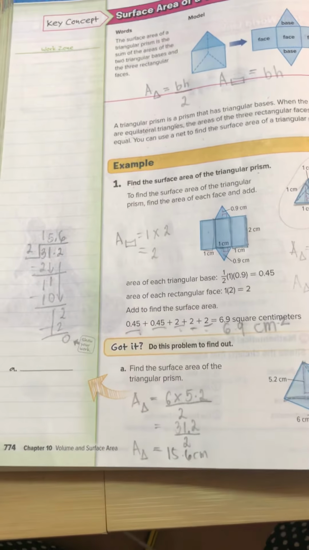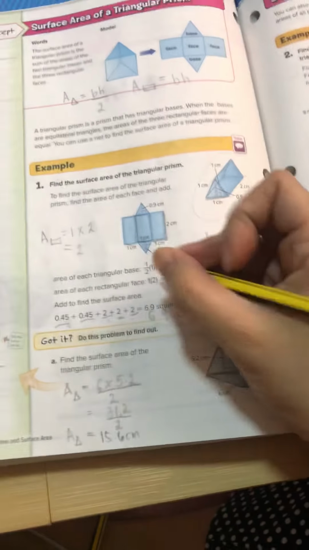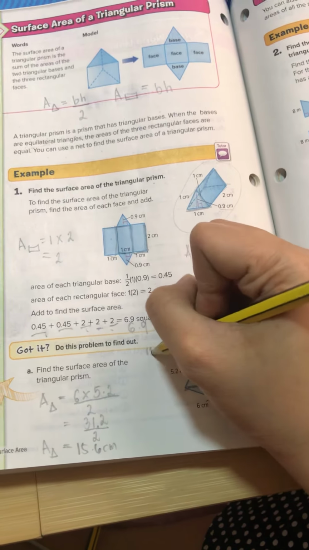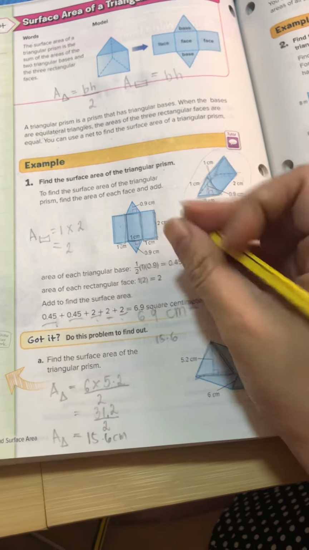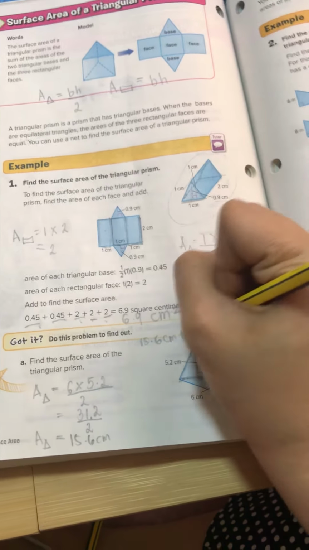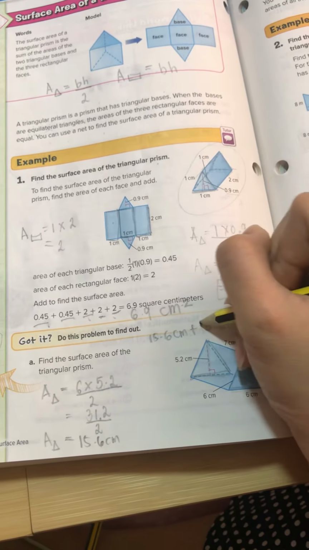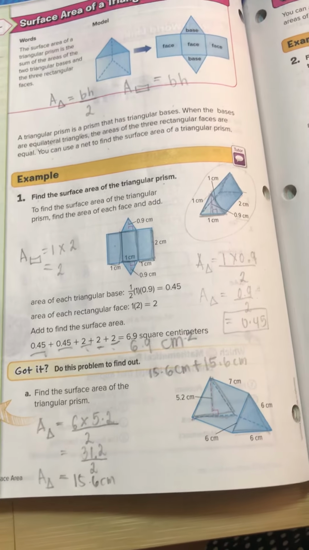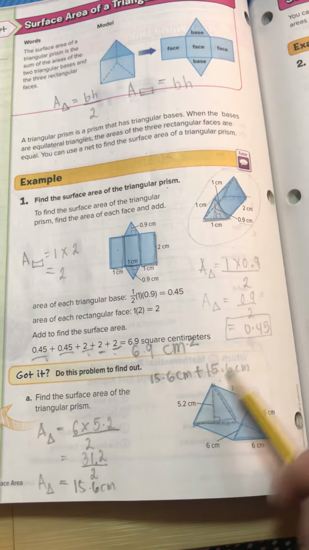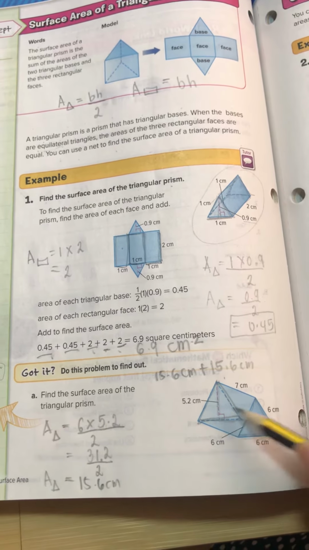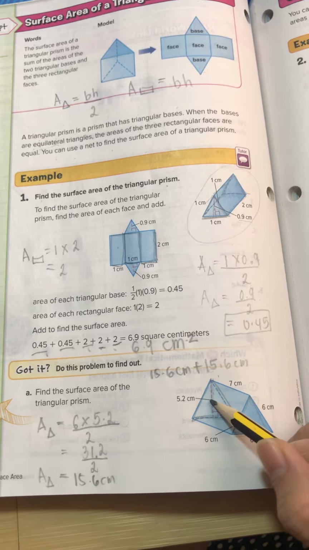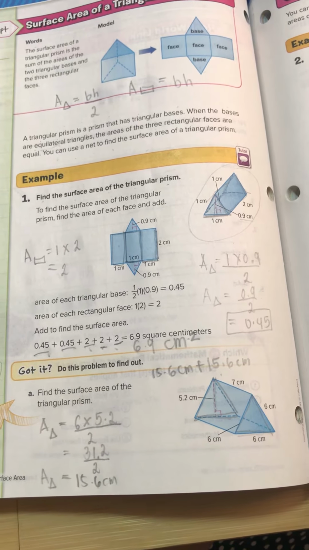cm². Alright, let it wait. Put it on the side. That's for the first face. 15.6 cm² plus another 15.6 cm². Why do we use 15.6 cm² two times? Because we have 2 triangles, right? This and this. Got it?